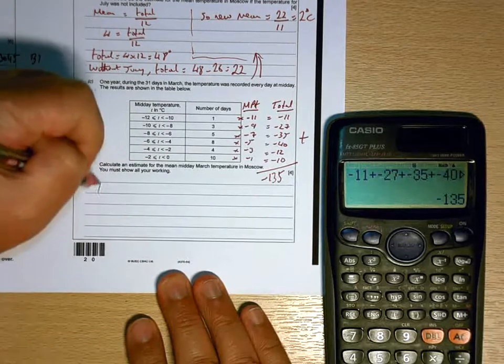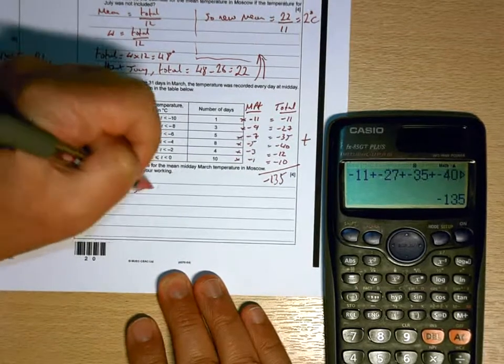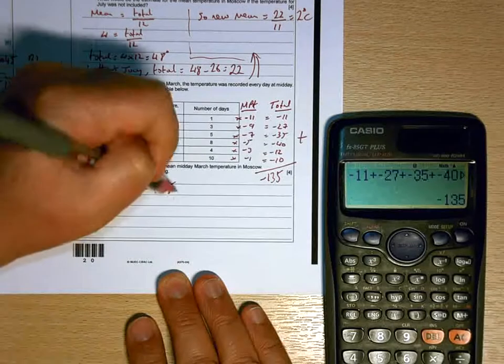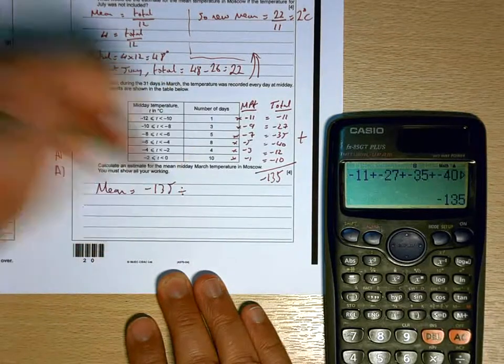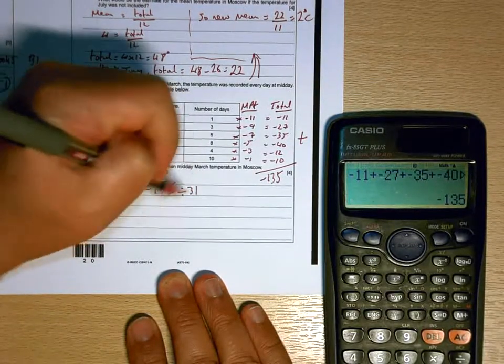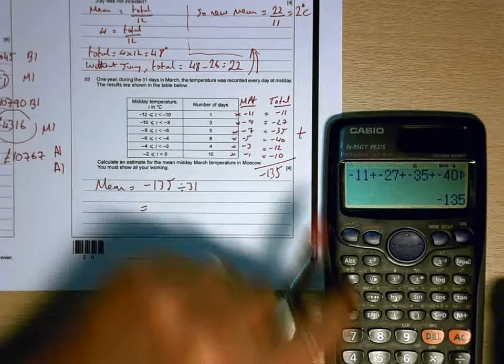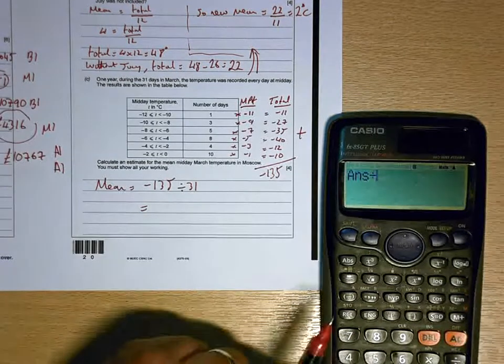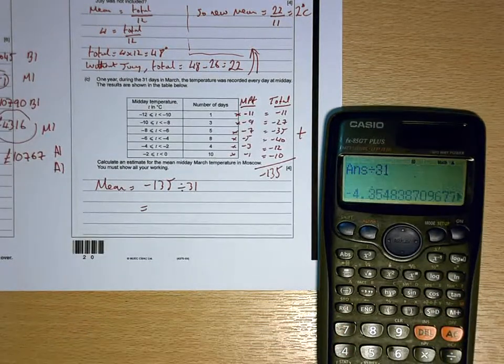There were 31 days, so the mean is going to be negative 135 divided by 31.